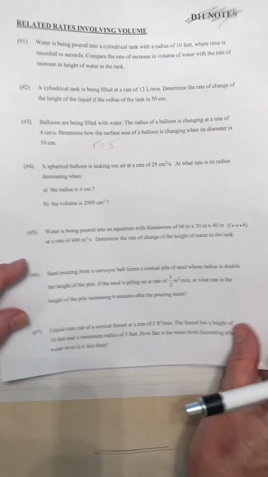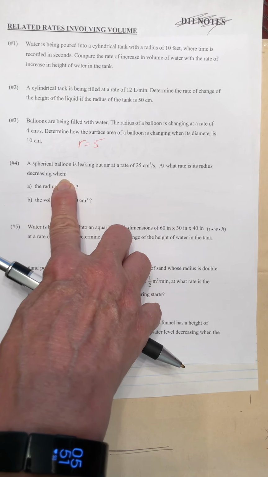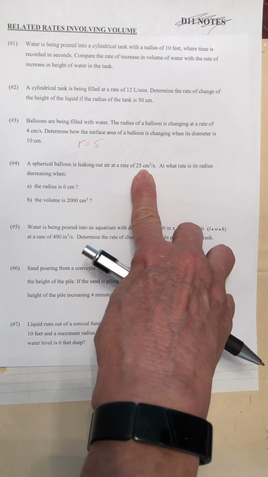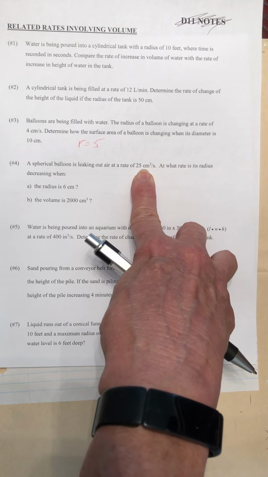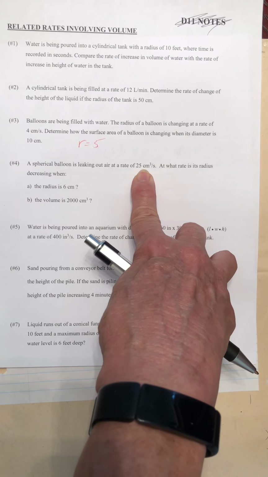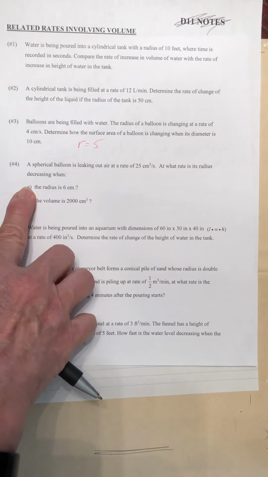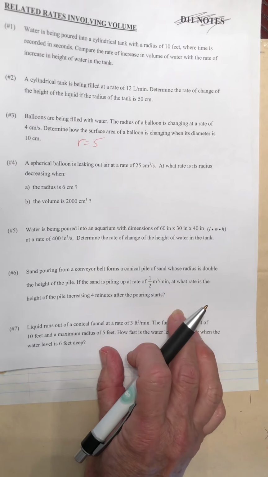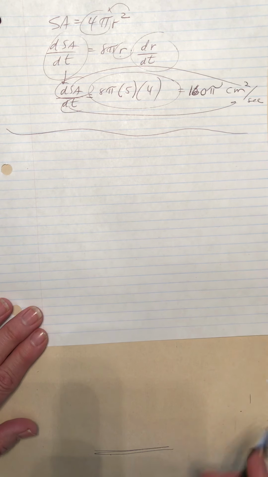Now, what else could happen? Why do you always think you have to fill up that balloon? Maybe it's leaking air. So now they're giving me a volume because it's cubed, a rate of how volume is decreasing. So that's a dV over dt, but it's negative. At what rate will the radius be decreasing in two different scenarios? So I'm still dealing with a balloon. I'm still dealing with, this is now volume.